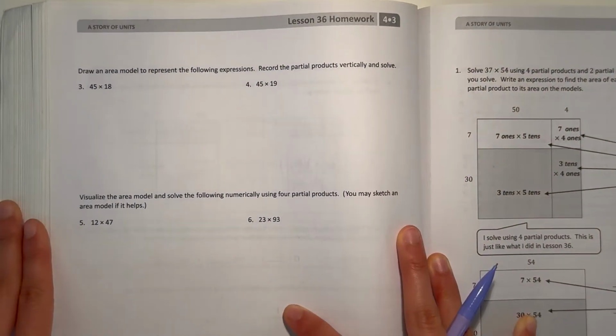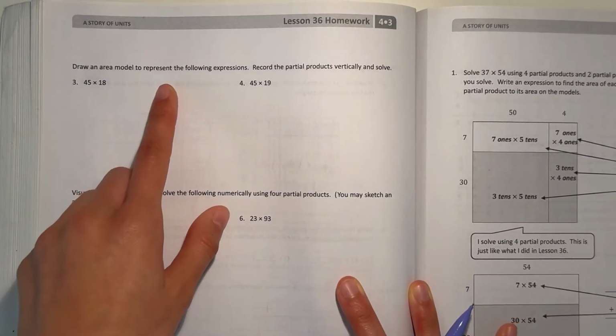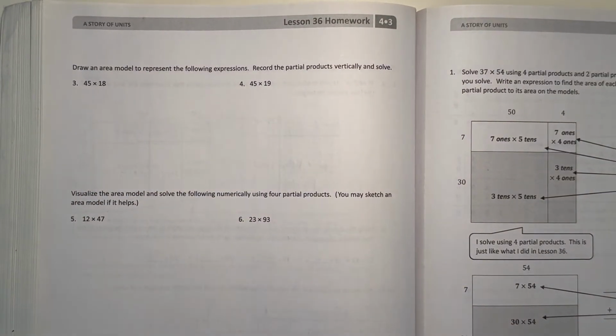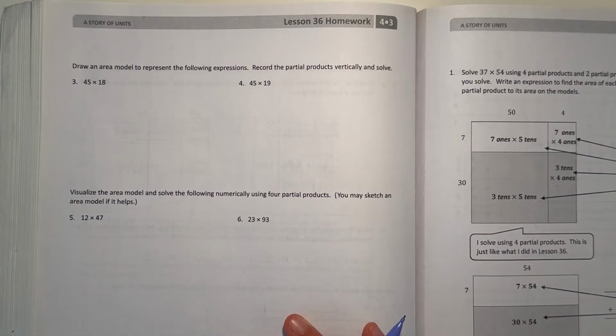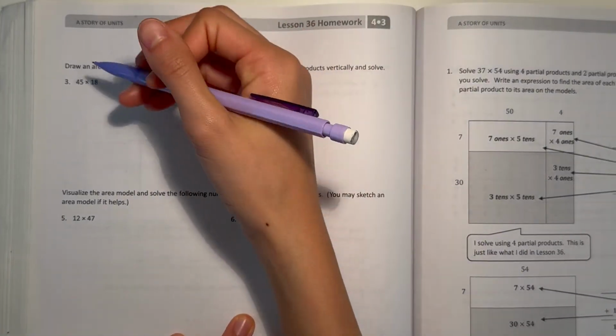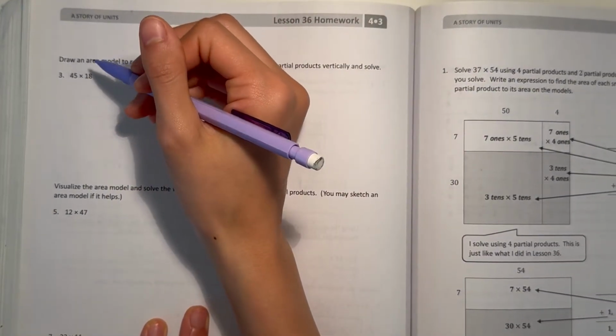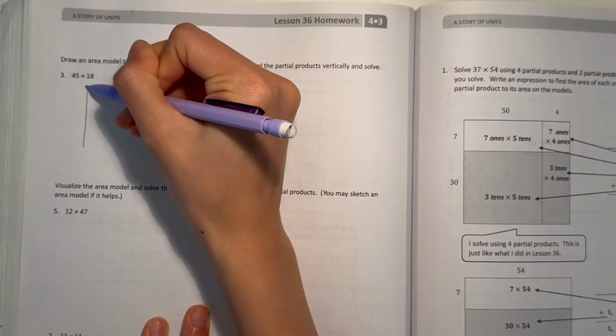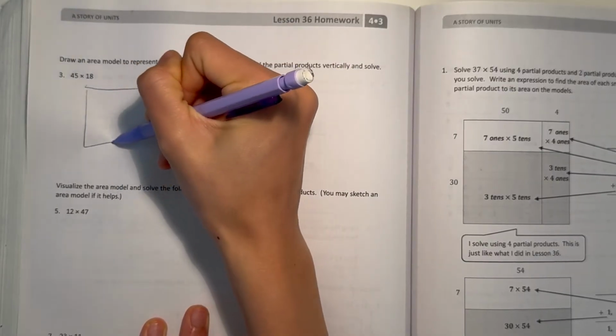Alright, next page. Draw an area model to represent the following expressions. Record the partial products vertically and solve. Number 3, we have 45 times 18. Our area model.